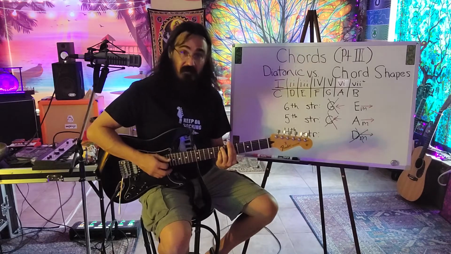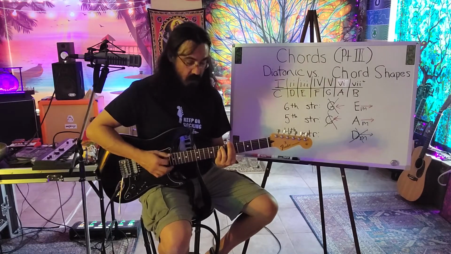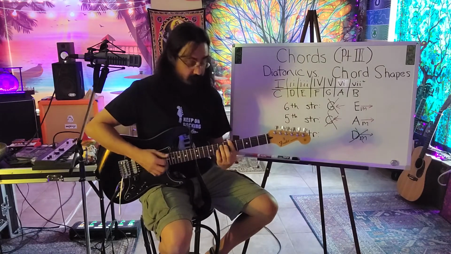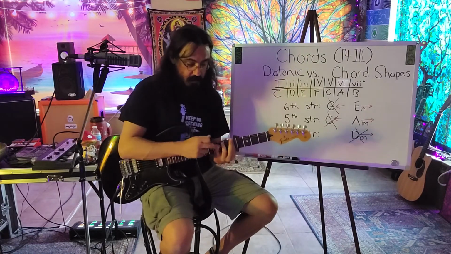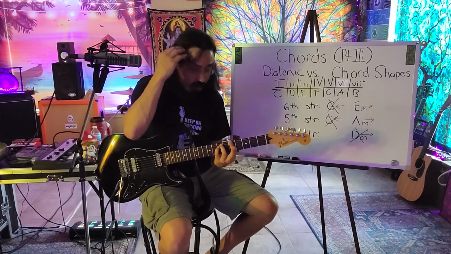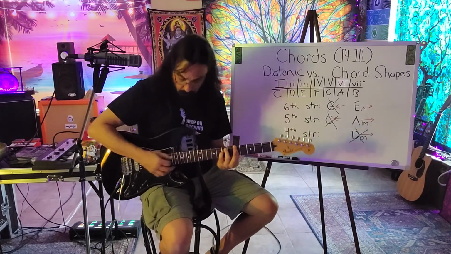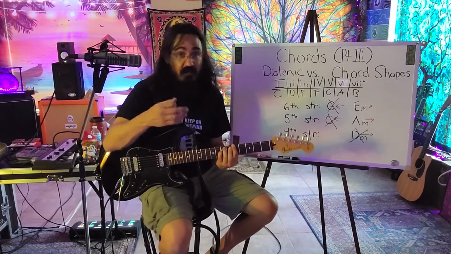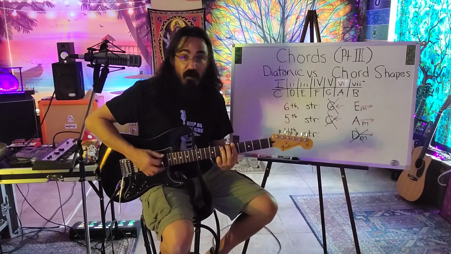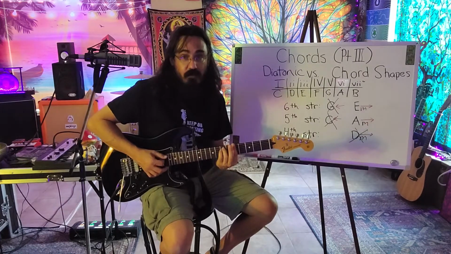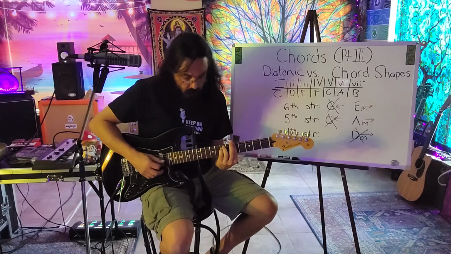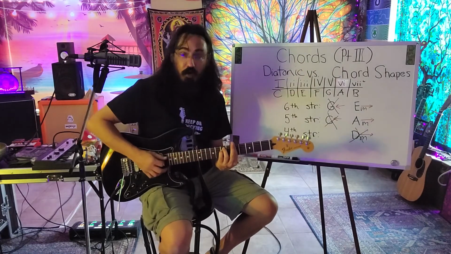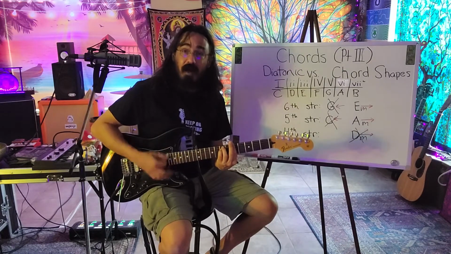There's my 5th, there's my A again, right? And then here's my 3rd. So again, to see how it's working, here's another root, A. Now this is the 5th, so it doesn't tell me if this is a major or minor chord. That's just a power chord. Power chords don't have majors or minors. But here on the 3rd string, I have a minor 3rd. So now I know my chord is minor.